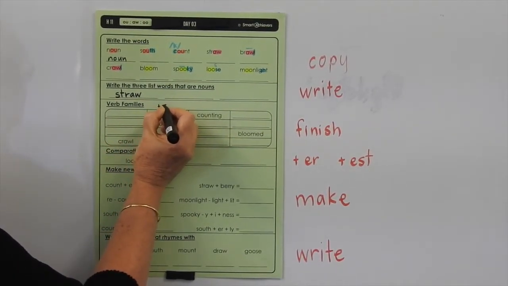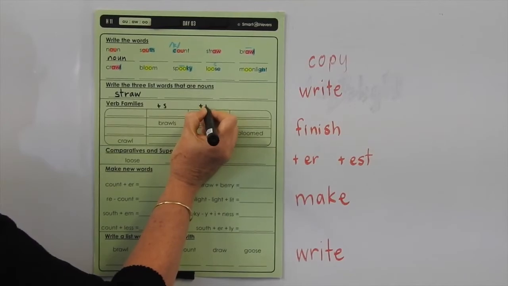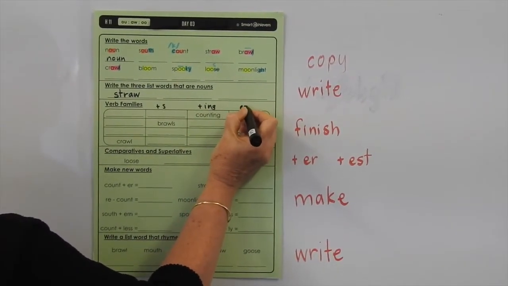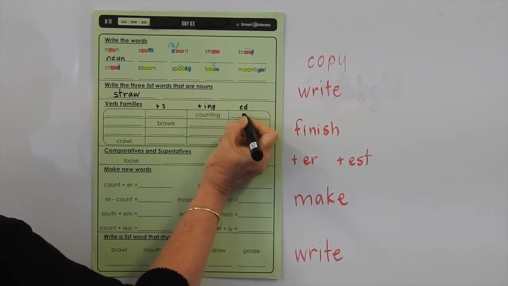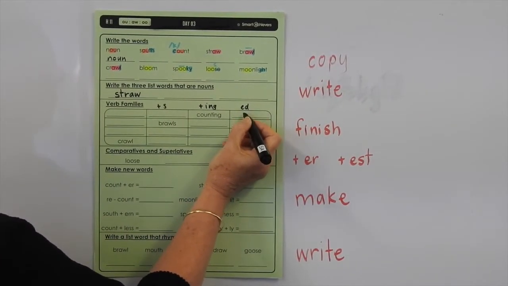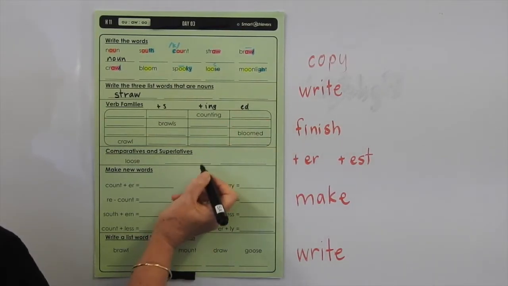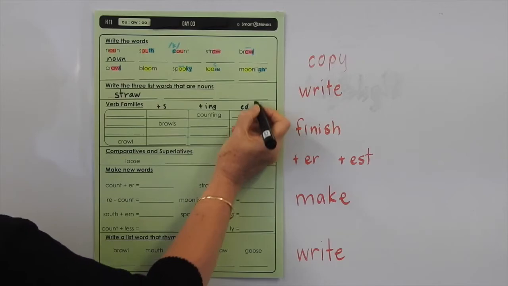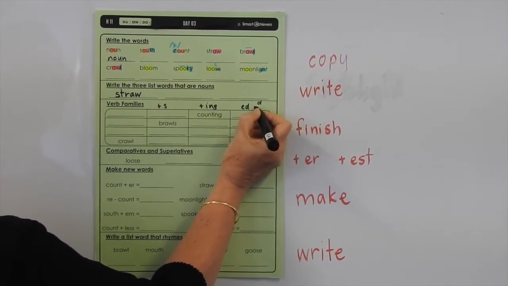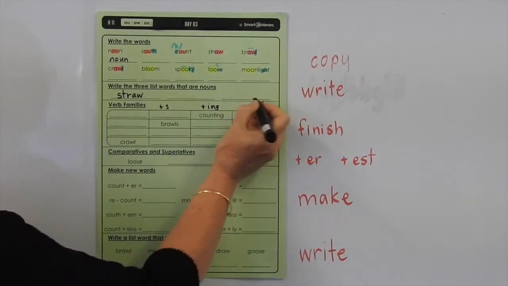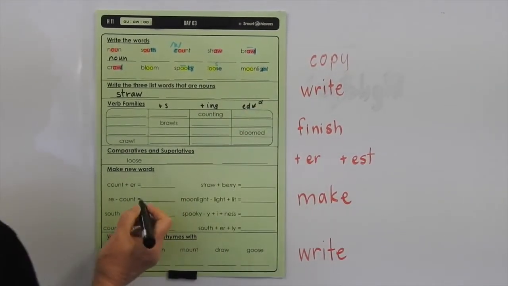Here we're adding the S. Here we're adding ing. And on this last one we're adding the ED. And it can make different sounds. So counted, but we know to write ED. Brawled, it's just a d sound, but we have to write ED. Bloomed, it's just saying d, but we know to write ED. And crawled, it's just making the d sound, but you know you have to write ED.